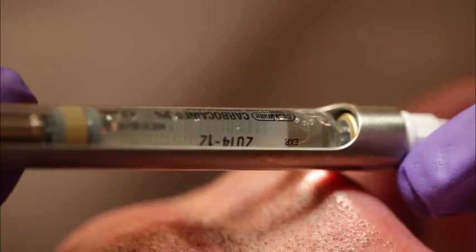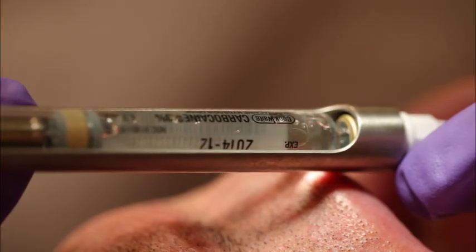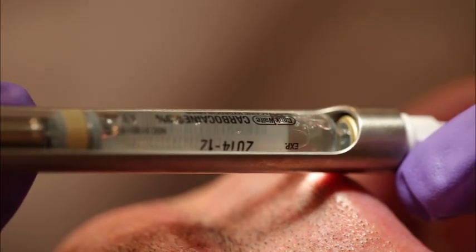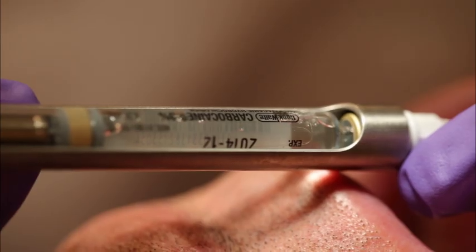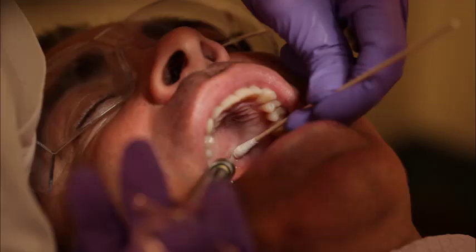Aspirate by pulling the thumb ring back gently 1 to 2 millimeters at the injection site to prevent the possibility of an intravascular injection. If the aspiration is negative, slowly deposit approximately 0.45 milliliters of solution, 1/4 of the cartridge, over approximately 20 to 30 seconds. Tissue in the area will blanch even further when the anesthetic is administered.